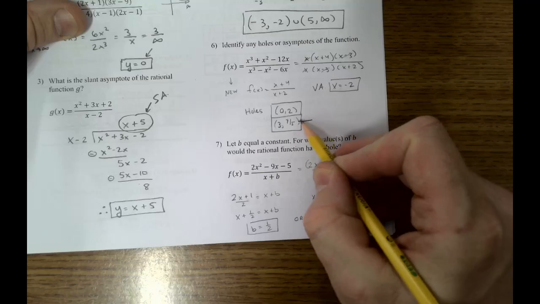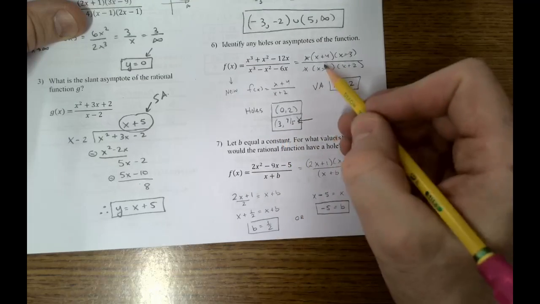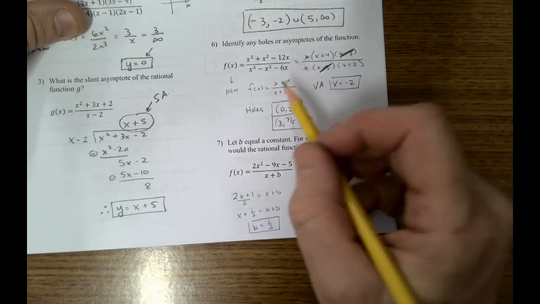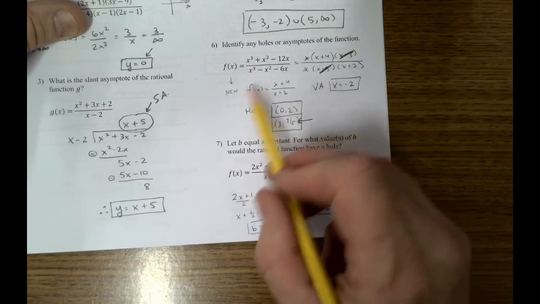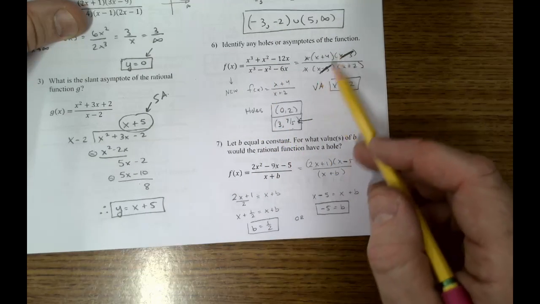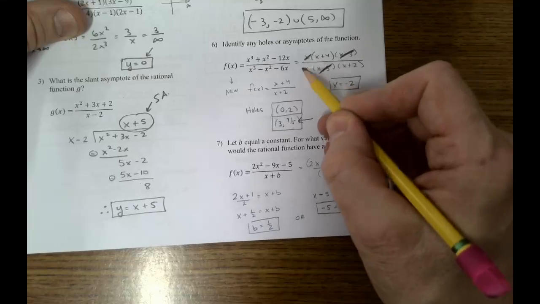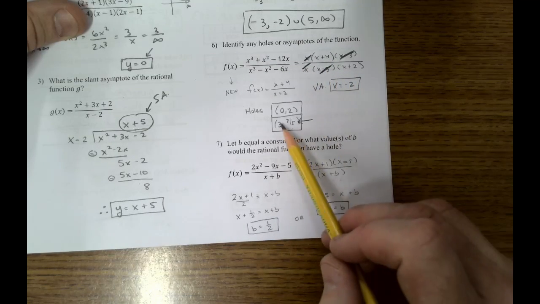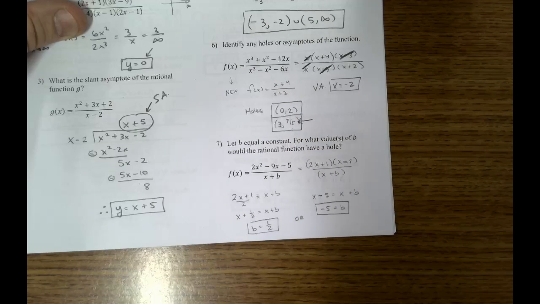And I get this question a lot. We know there's a hole at 3, so it's here and here. The question is, how do you get the y value? Well, you plug it into what's left. Whatever's left after you remove the hole, these two values are gone. So we just have x plus 4 over 2. If you plug 3 into that, you will get the value.